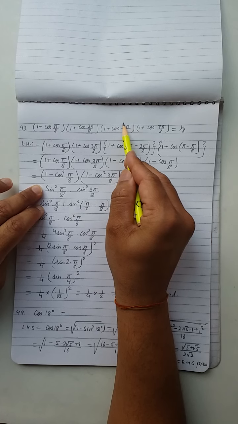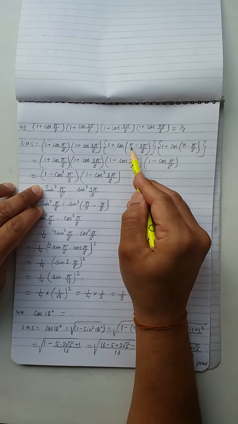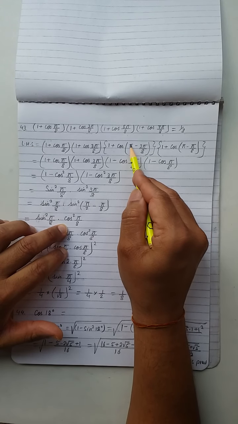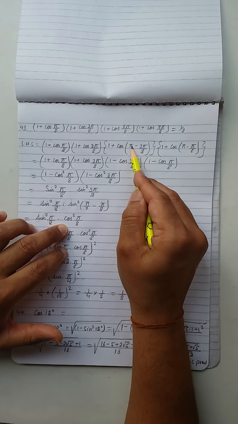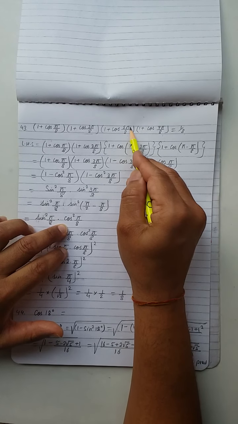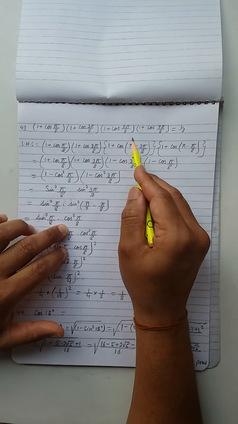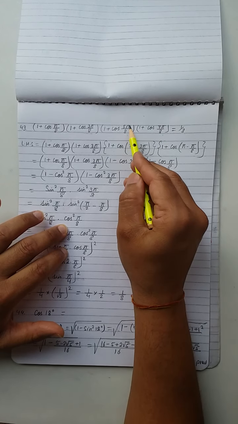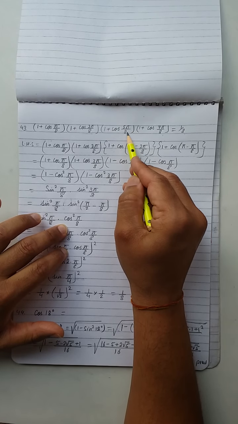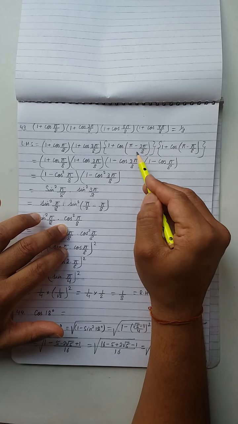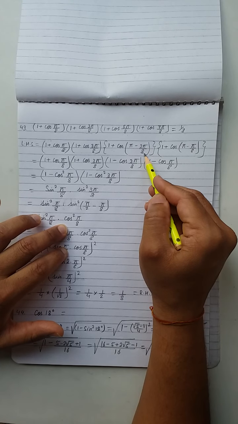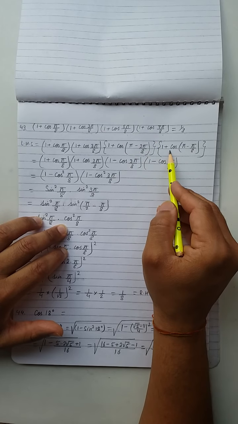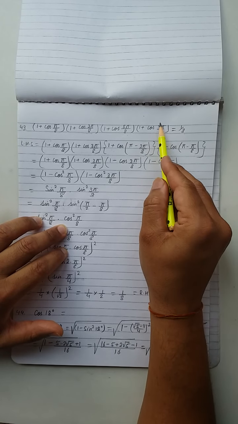So may I write this 5 pi over 8 as pi minus 3 pi over 8? Because if you take LCM, it is again 8 pi minus 3 pi, and 8 pi minus 3 pi is again 5 pi over 8. Same thing comes. Am I clear? So look here, I am planning to change this 5 pi over 8 in terms of 3 pi over 8. Okay, and thereafter in the next bracket we have 1 as it is, plus as it is, cos as it is, 7 pi over 8.